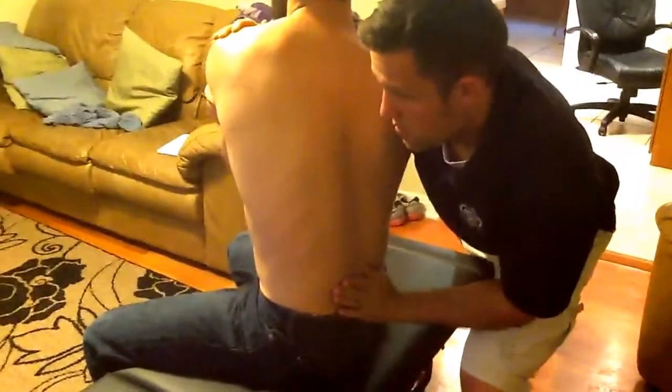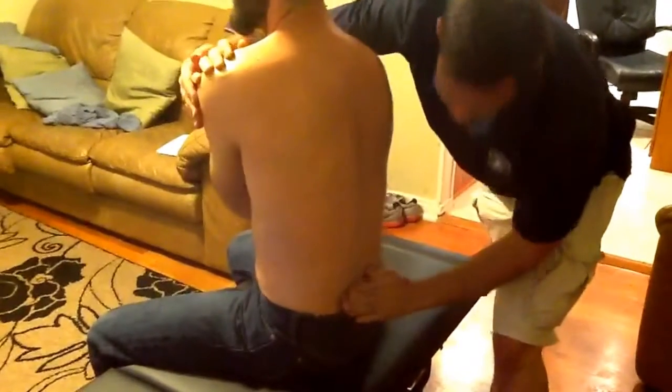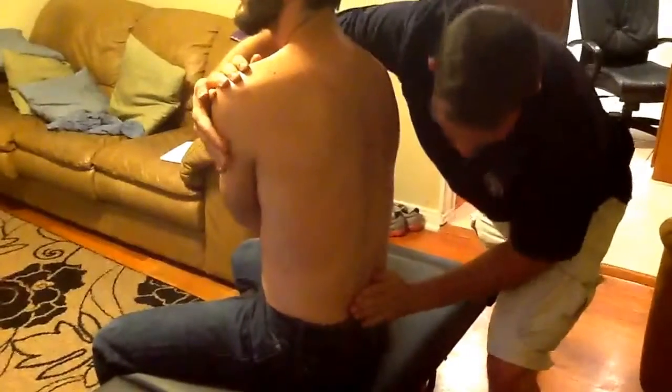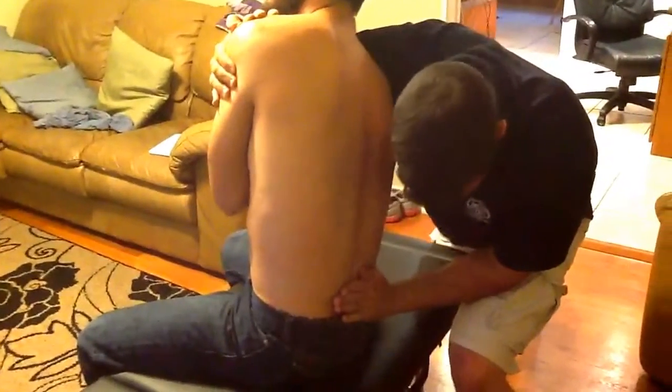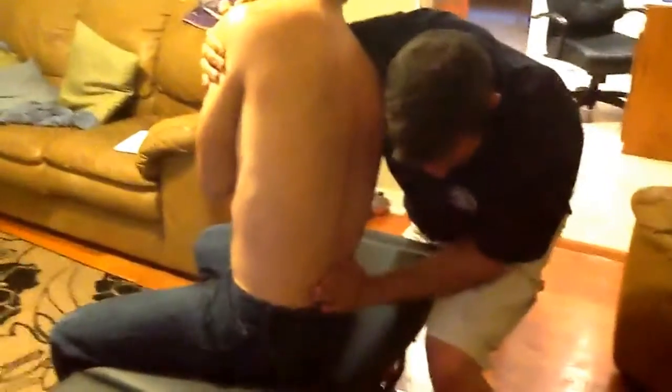Okay, come around on this side. Alright, and now I'm going to check lateral bending. The same thing, as I laterally bend the patient, I'm going to spring in a lateral to medial direction.